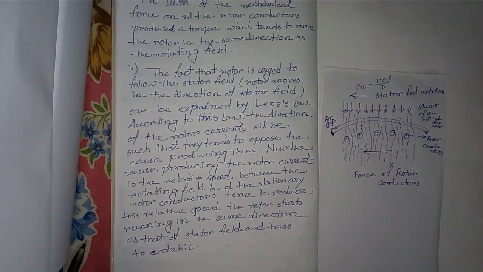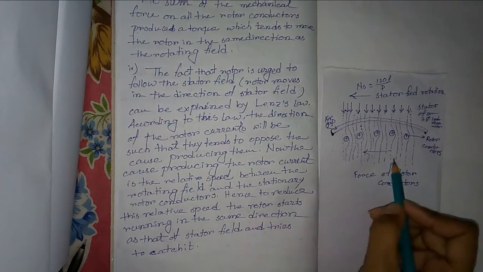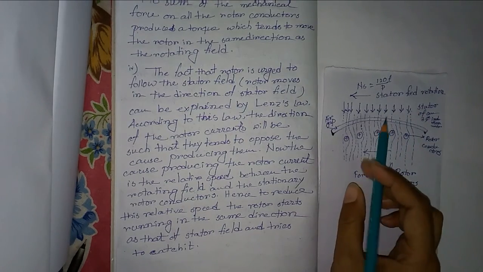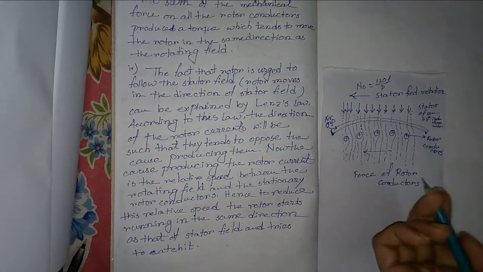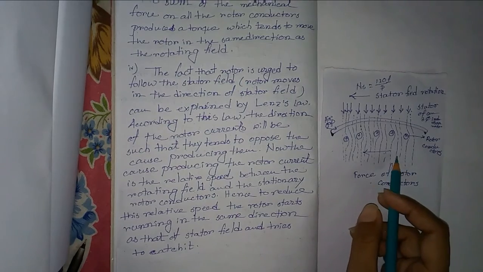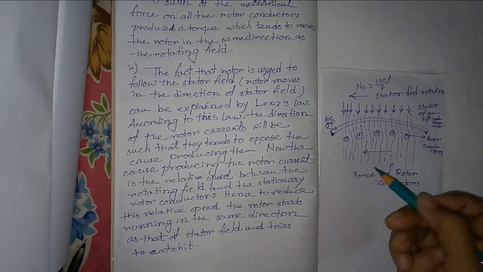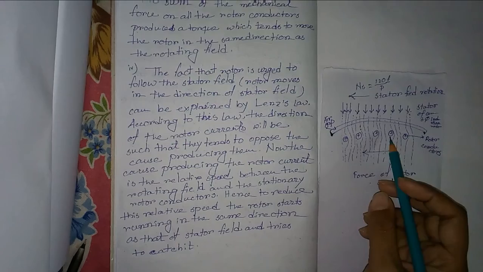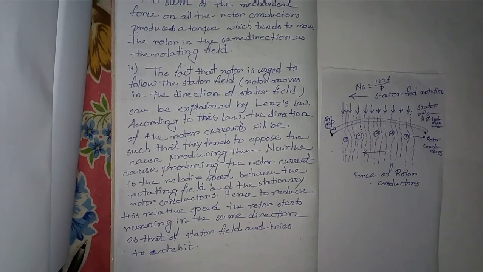The fact that the rotor is urged to follow the stator field, so the rotor moves in the same direction as the stator field rotation, is explained by Lenz's law. According to this law, the direction of the rotor current will be such that it tends to oppose the cause of its production. Now the cause of the rotor current is the relative speed between the rotating field and the stationary rotor conductors. Hence, to reduce this relative speed, the rotor starts running in the same direction as the stator field, and tries to catch it.